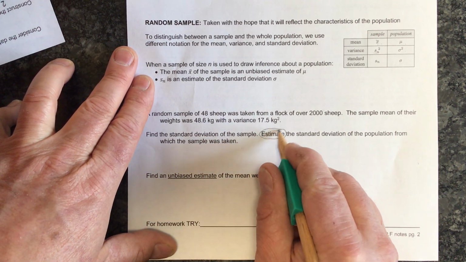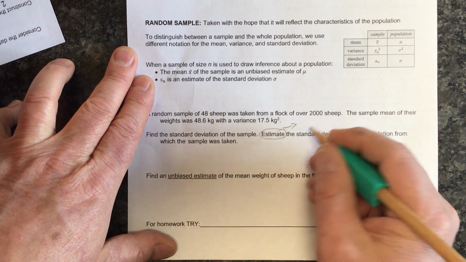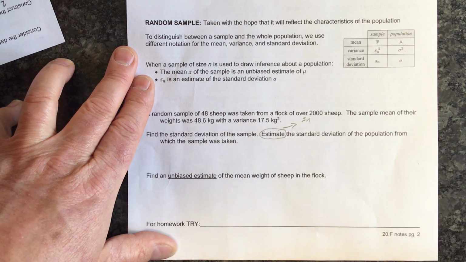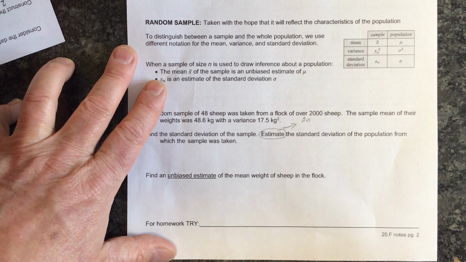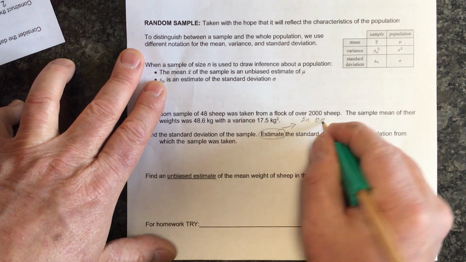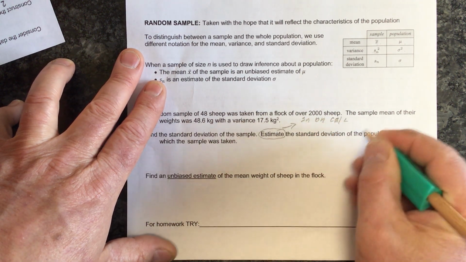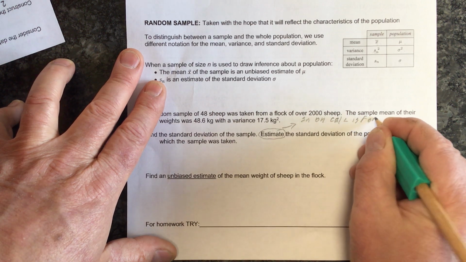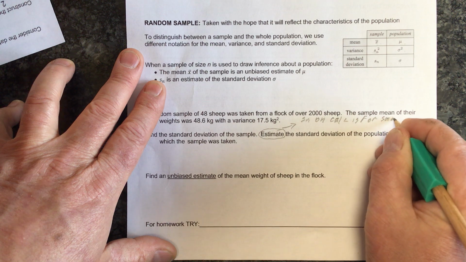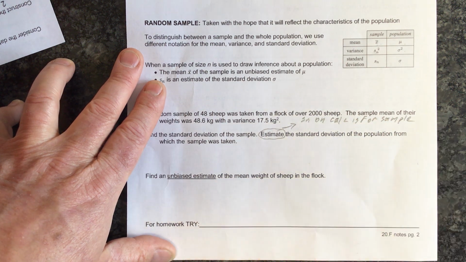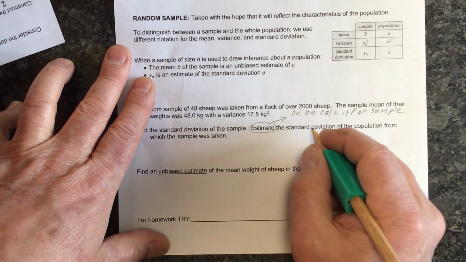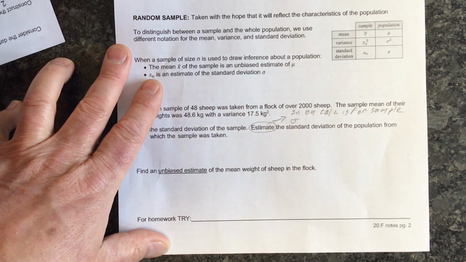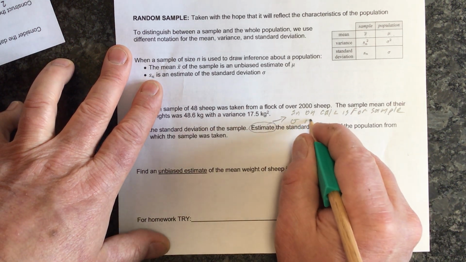Now remember, on your calculator, s sub n is your sample. And on your calculator, this is for the population.